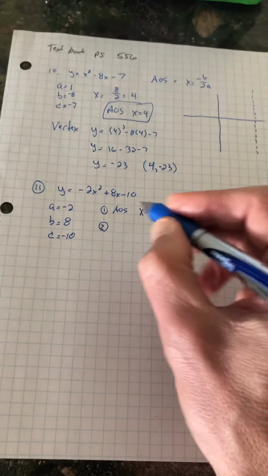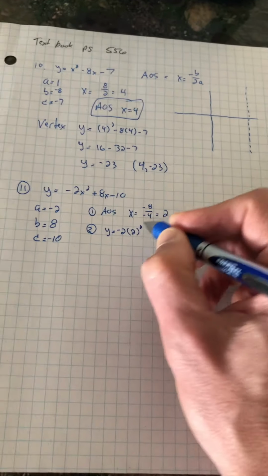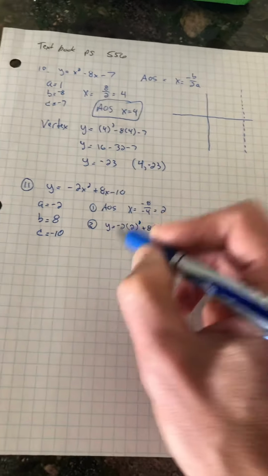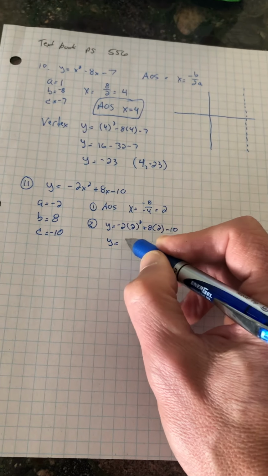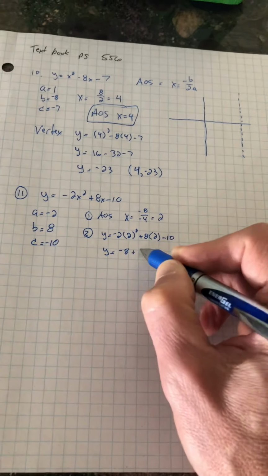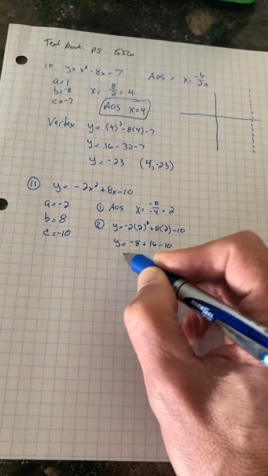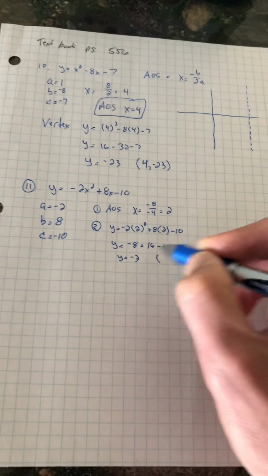Let's take 2 and plug it in. So y is going to equal -2 times 2 squared plus 8 times 2 minus 10. Y is going to equal 2 squared is 4 times -2 is -8 plus 16 minus 10. So that becomes 8 minus 10, or -2. My vertex then ends up being 2, -2.